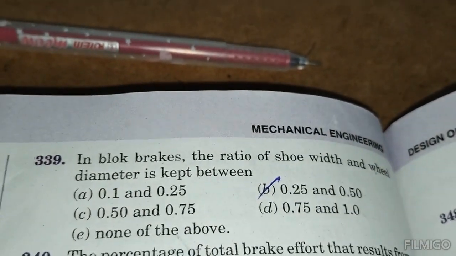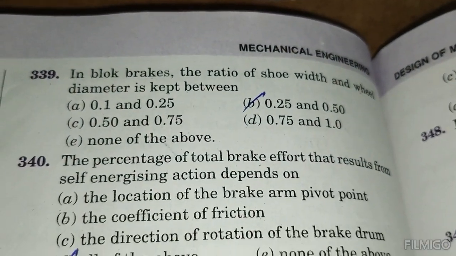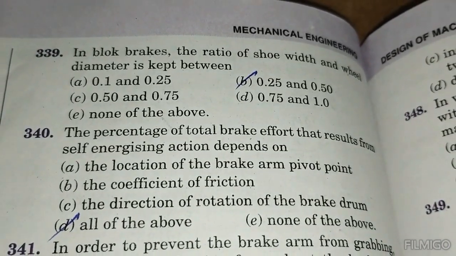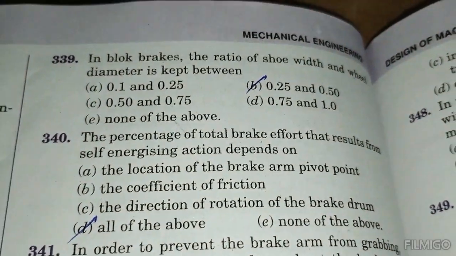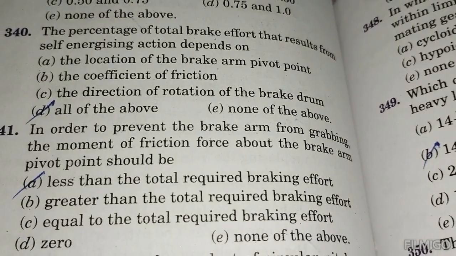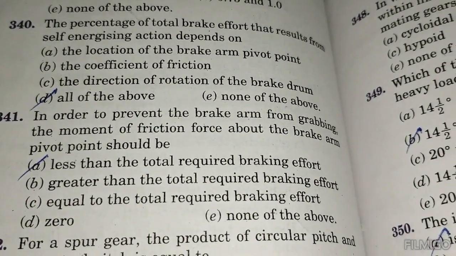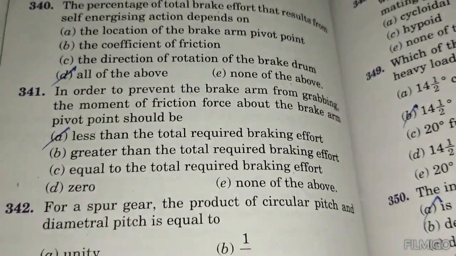In a block brake, the ratio of shoe to wheel diameter is kept between 0.25 to 0.50. The percentage of total brake effort that results from self-energizing action depends on all of the above. In order to prevent the brake arm from grabbing, the moment of friction force about the brake arm pivot point should be less than the total required braking effort.